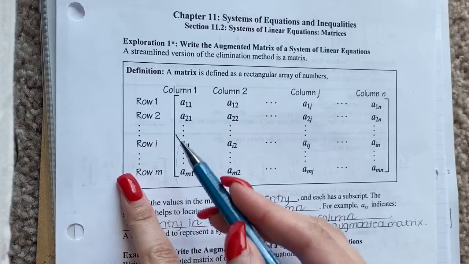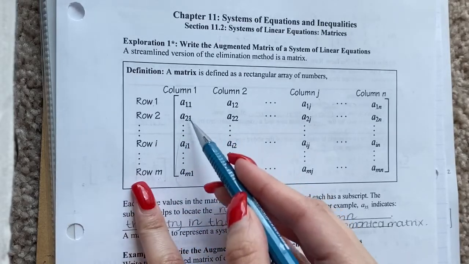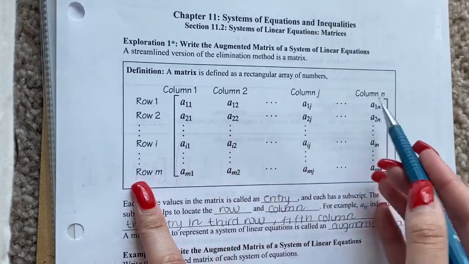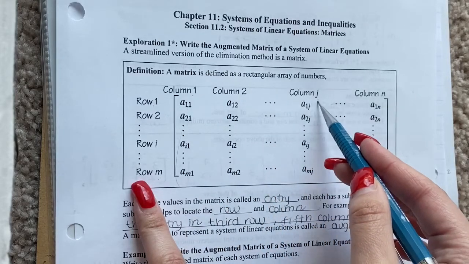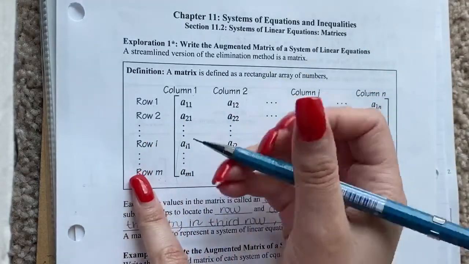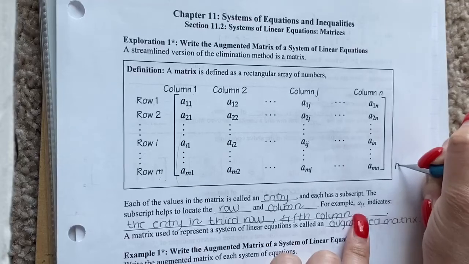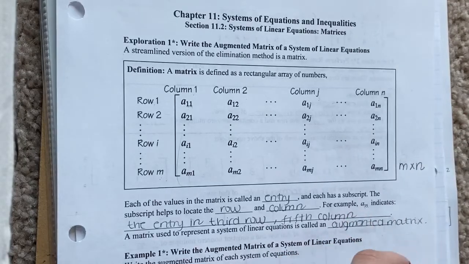In this situation, this matrix has m rows, where m is a number, and then it has n columns. This is column number 1, 2, 3, 4, 5, up to j, and then n. So the matrix that you are seeing over here is of size m times n, where m is the number of rows and n is the number of columns that you have.